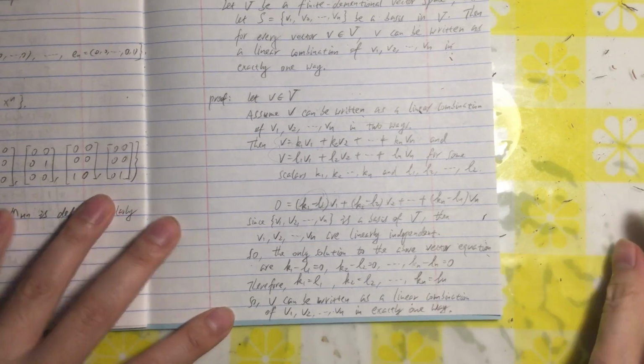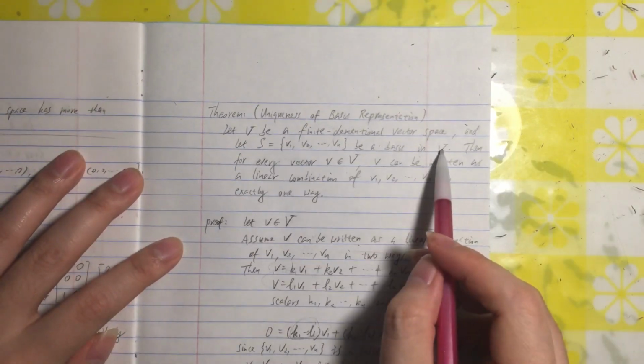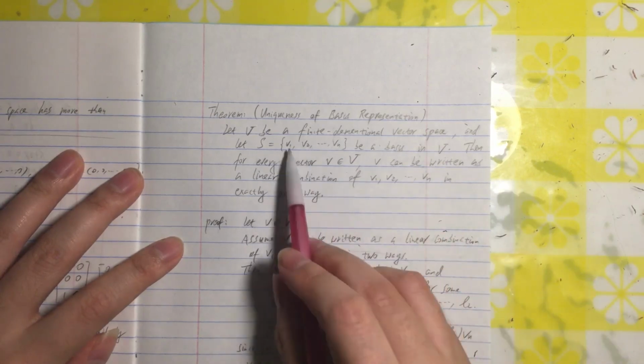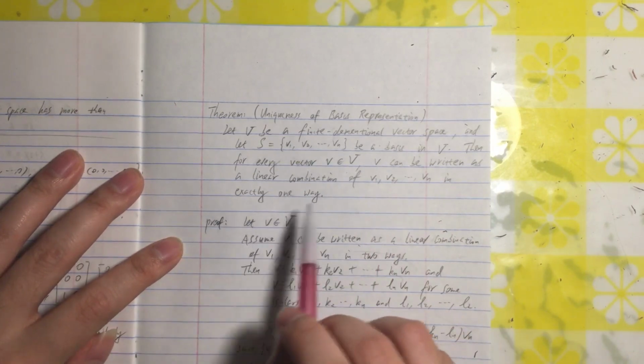That completes the proof. So keep in mind that if S is a basis in V, then every vector in V can be written as a linear combination of V1, V2, Vn in exactly one way. That's called uniqueness of basis representation.